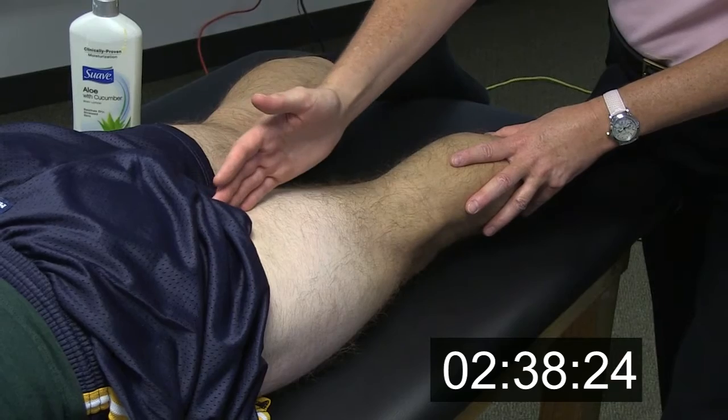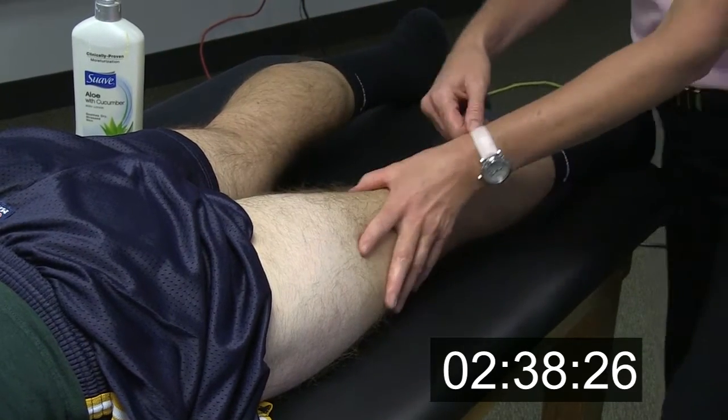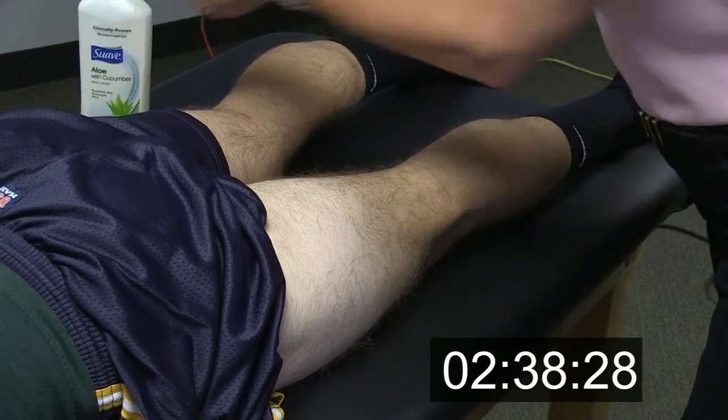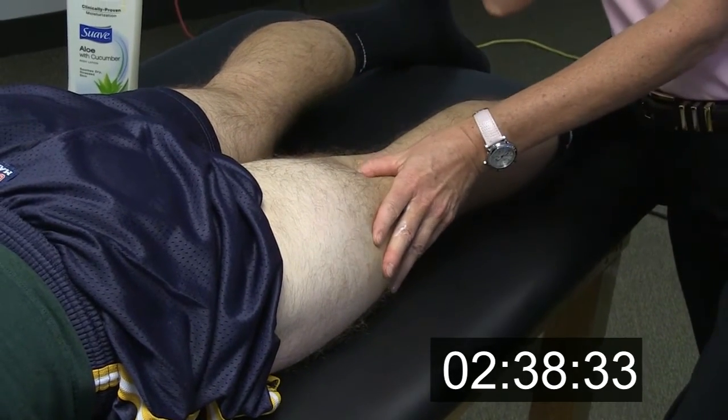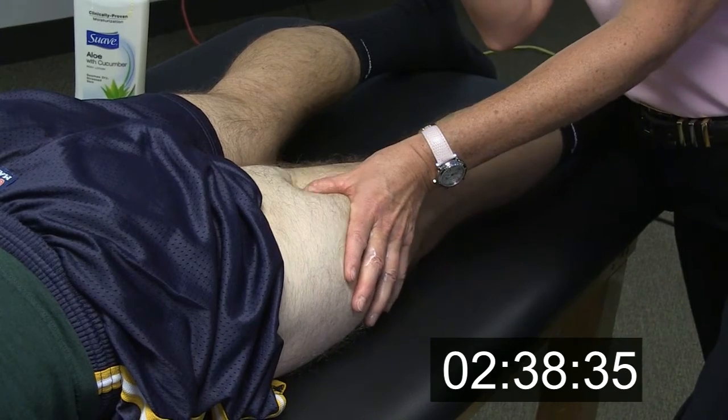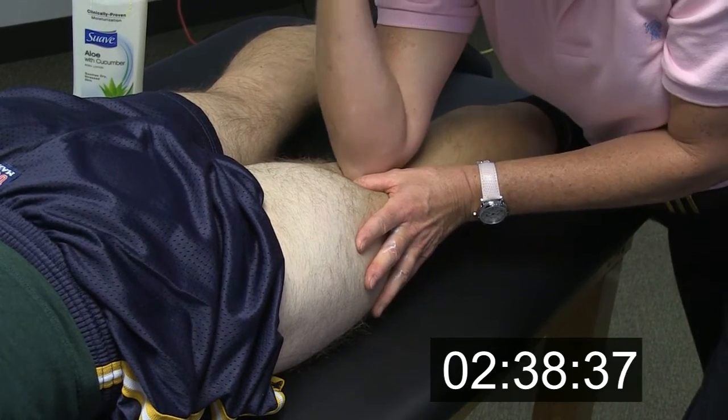We definitely want to go origin to insertion or insertion to origin. I could come up with an elbow. Make sure if you're using your elbow, you're on a big muscle group, lube up the elbow. Find where the tension is between those fibers. Got a nice line of tension right here.